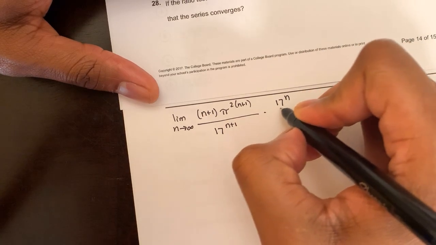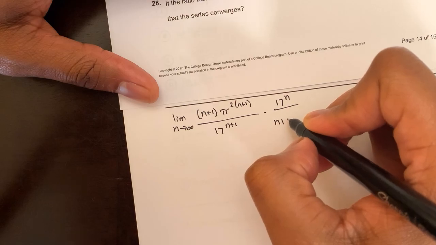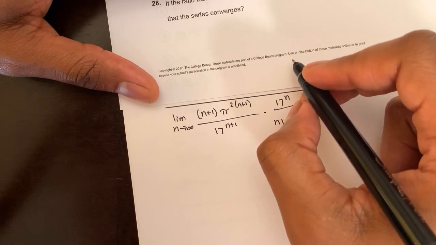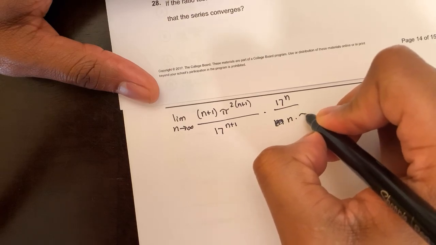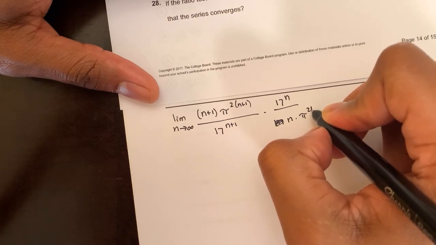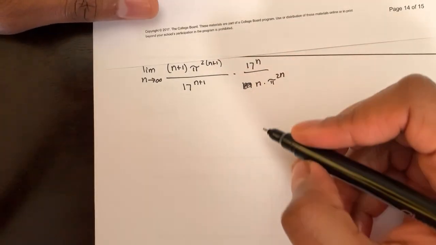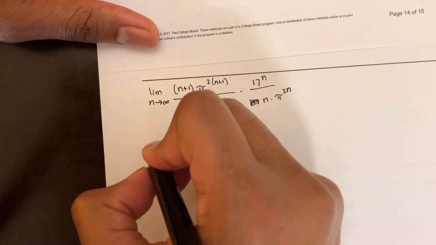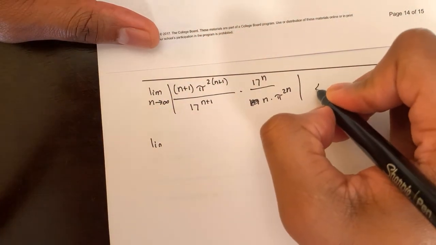So 17 to the n over n times pi to the 2n power. So what happens is we get 17 to the n over 17 to the n plus 1, and all of this in absolute value should be less than 1.